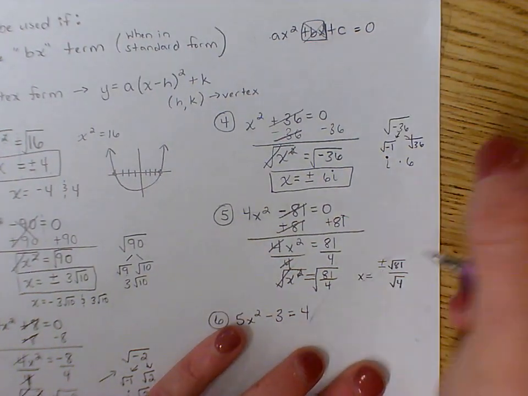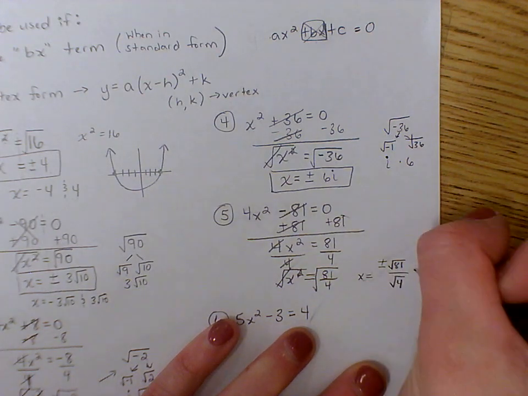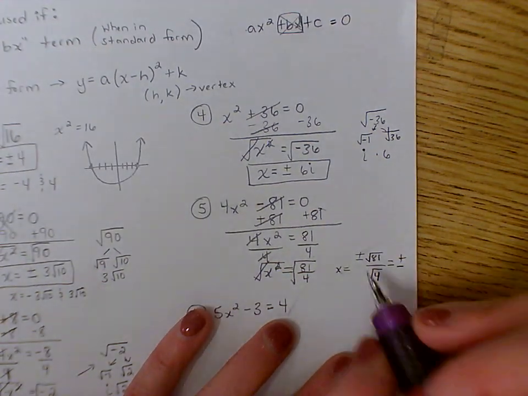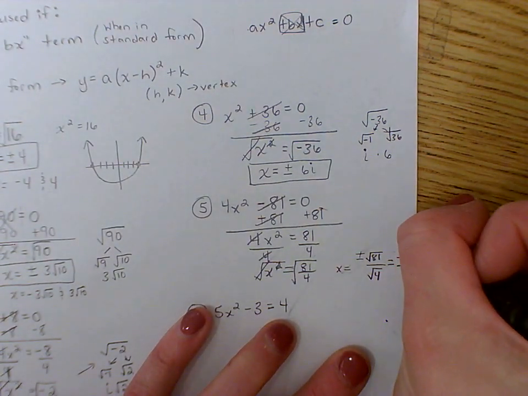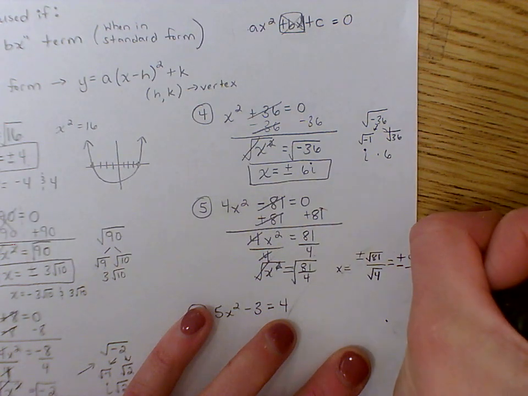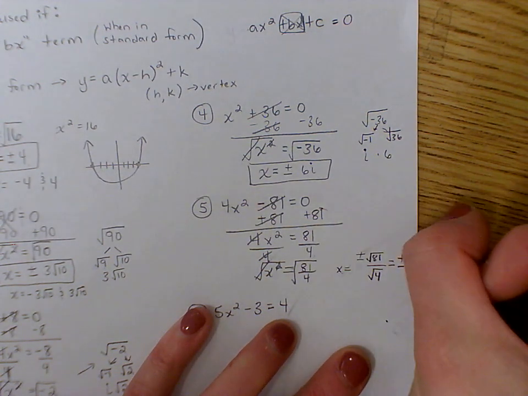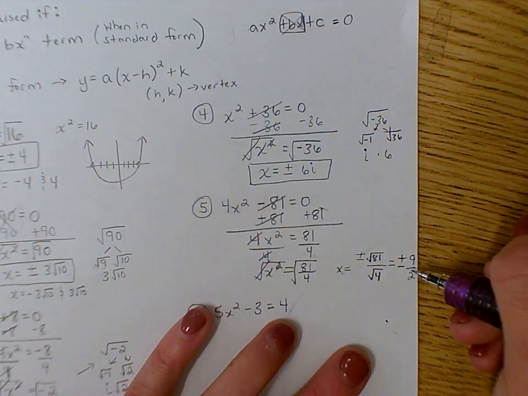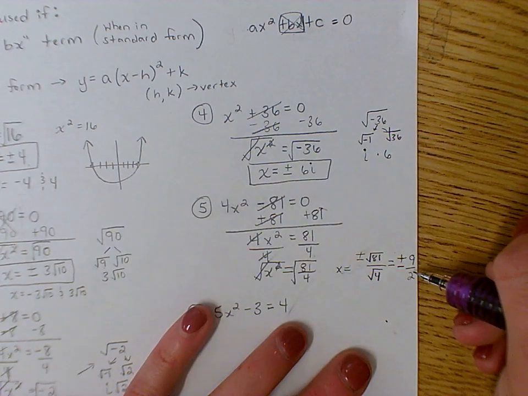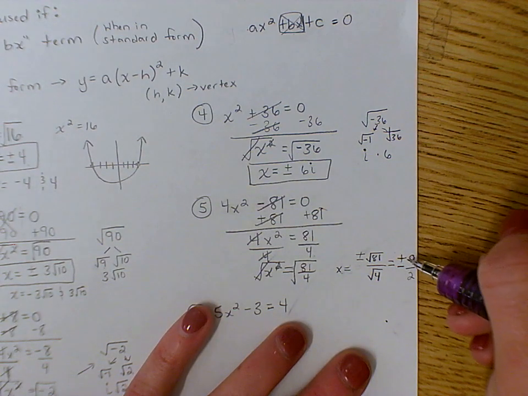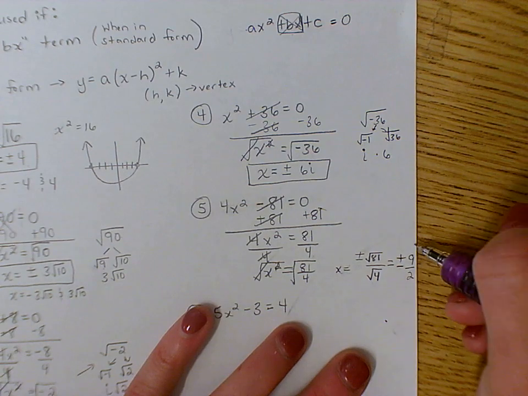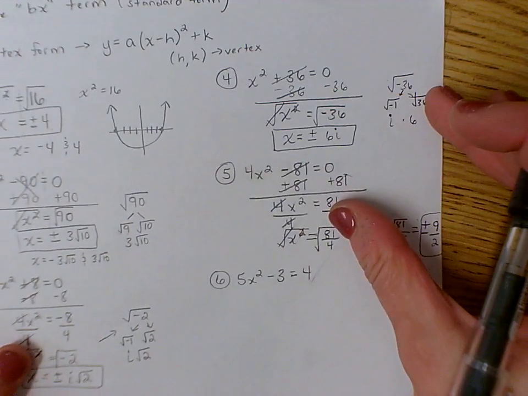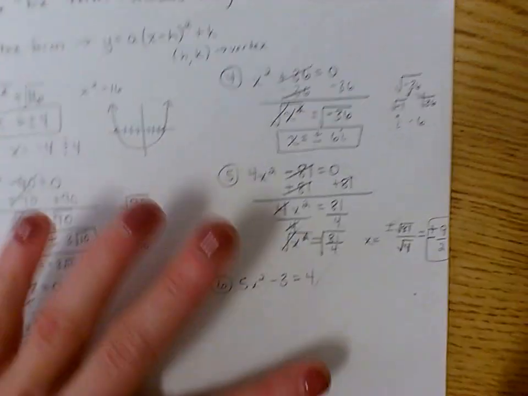Well, let's figure out what this is because this will actually break down. So I'm going to just carry my plus or minus over, and then I can take the square root of each one. What is the square root of 81? Well, what times itself gives you 81? 9. What is the square root of 4? Well, what number times itself gives you 4? It would be 2. So notice it simplifies kind of nicely. Now, it's not going to simplify all the way, but this would be your answer, positive or negative 9/2. That would be the x value that, if you plug it into that equation, would work in that equation.